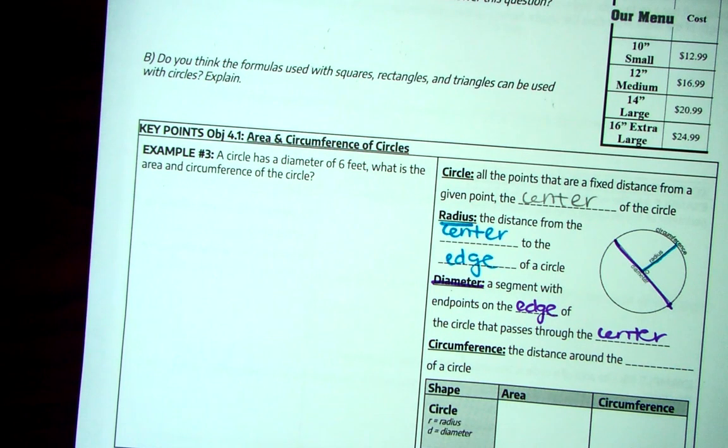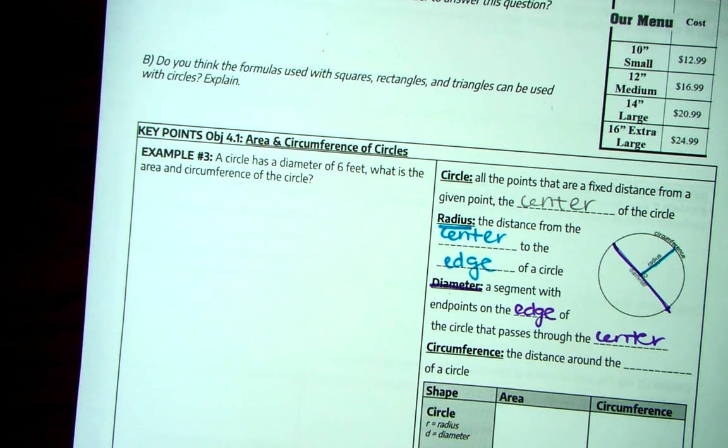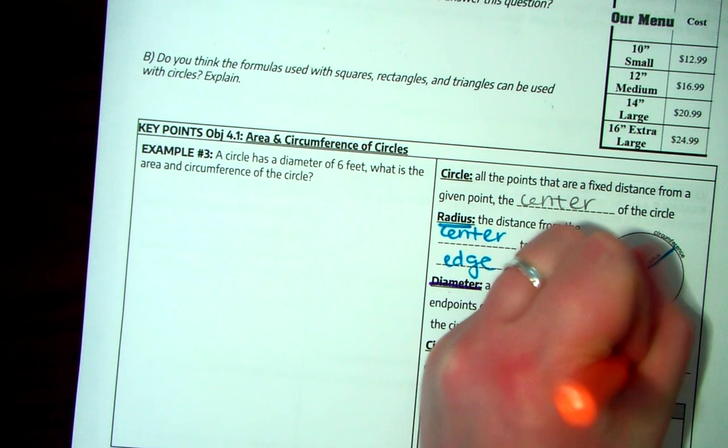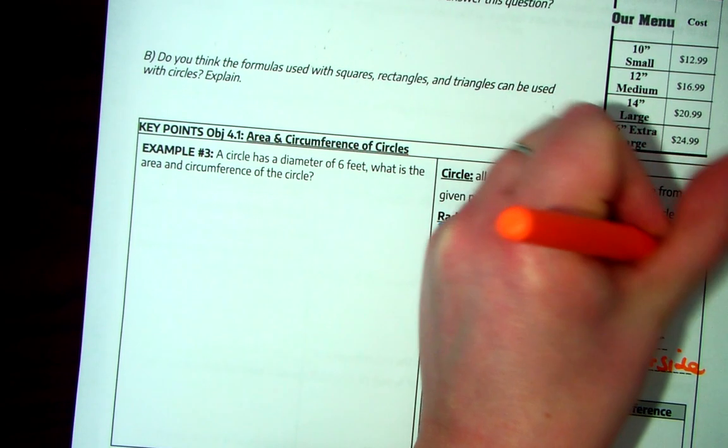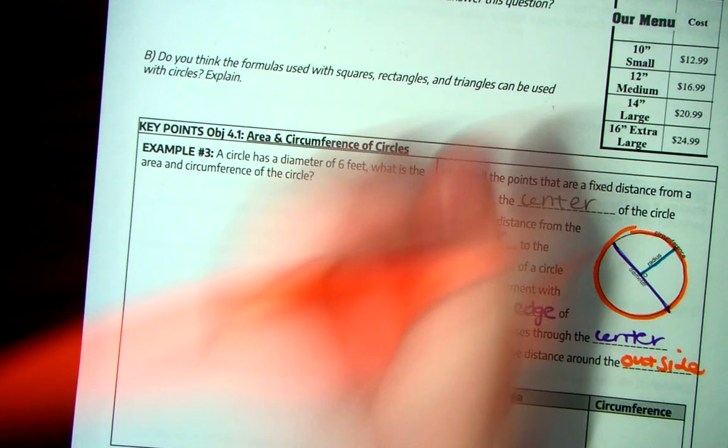Okay. Now circumference is the distance around the outside of the circle. Sorry, I'm looking for a pen. Okay, here. So this is the circumference.